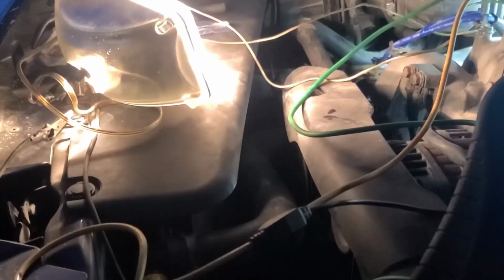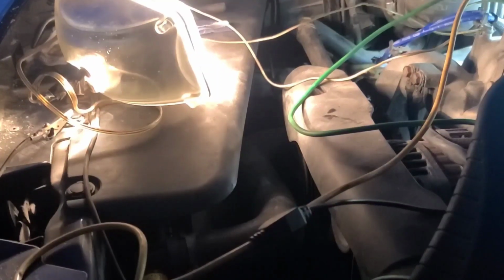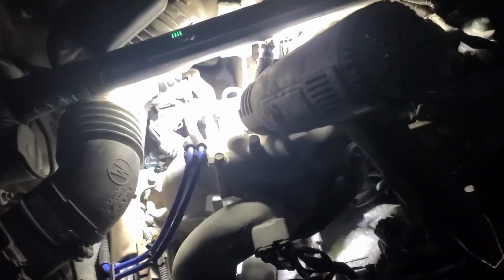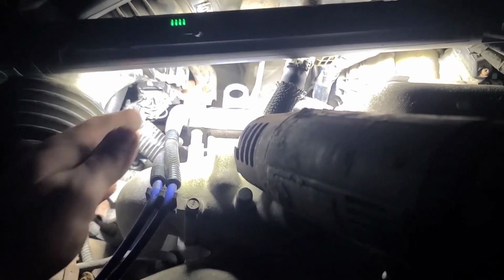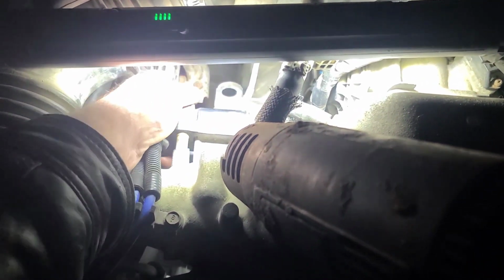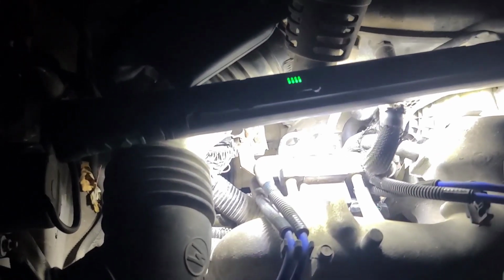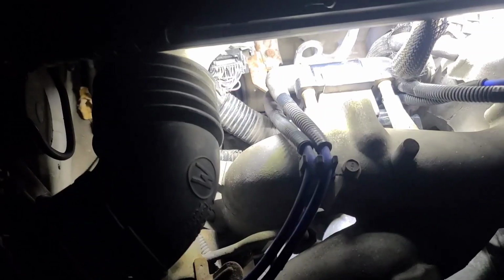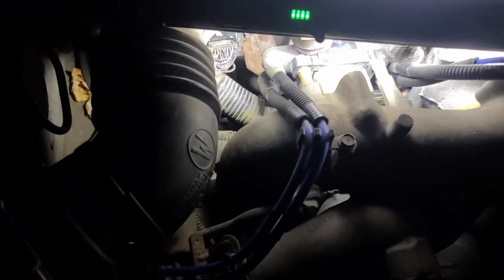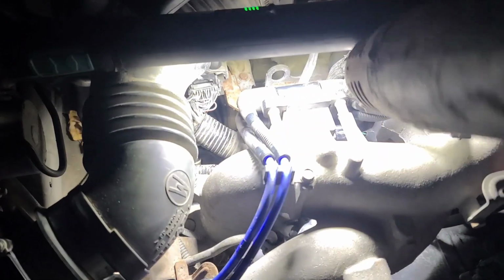I wonder if we heat up that coil with a heat gun, if it'll start working. I'm going to try that. Why not? At least to get it in the shop. We got the coil plugged back in, plug wire back on, and I'm heating it up with a heat gun. Get it nice and warm. See if it starts working again. I don't want to get it too hot, melt it.